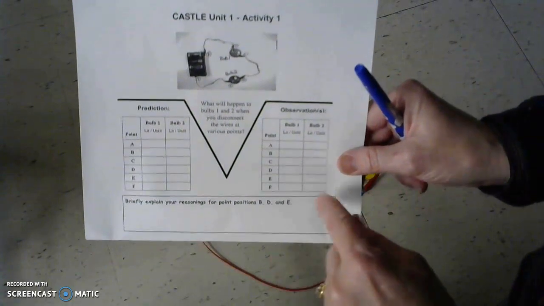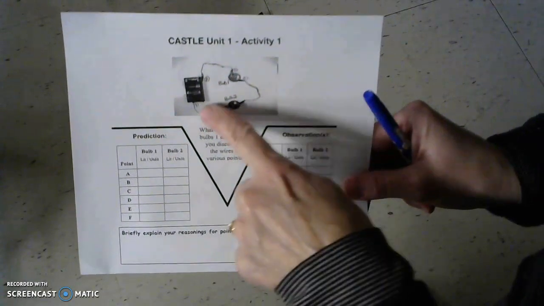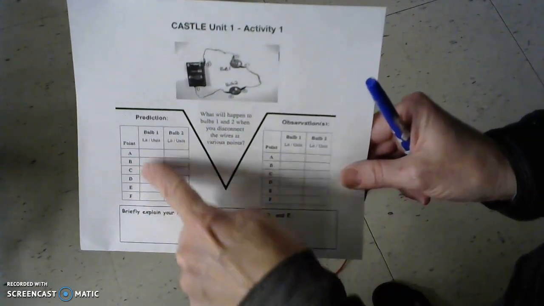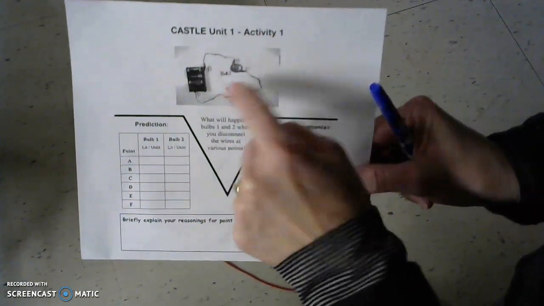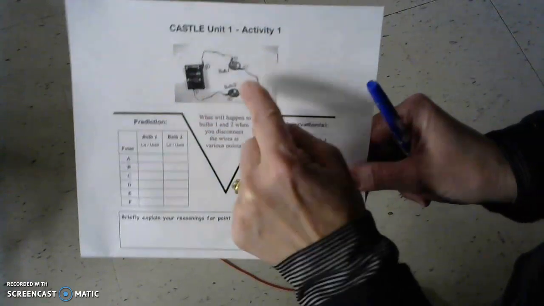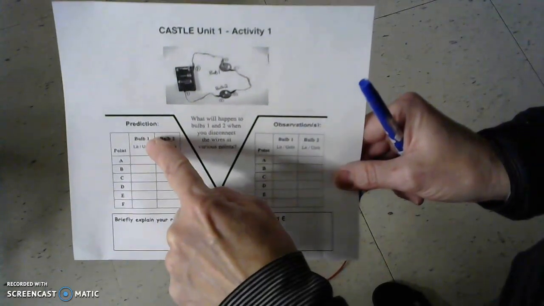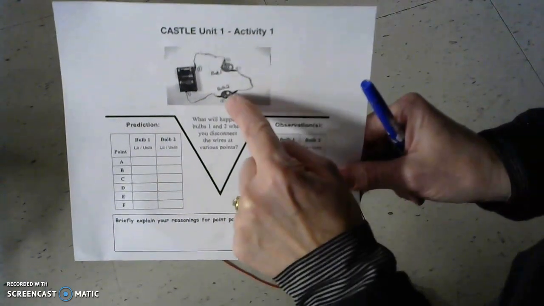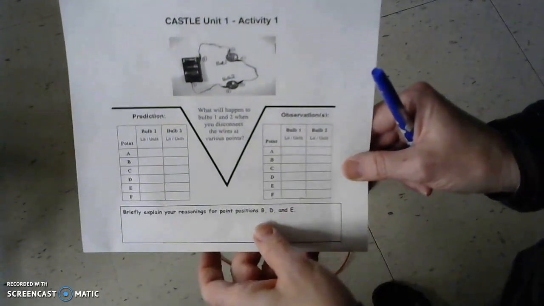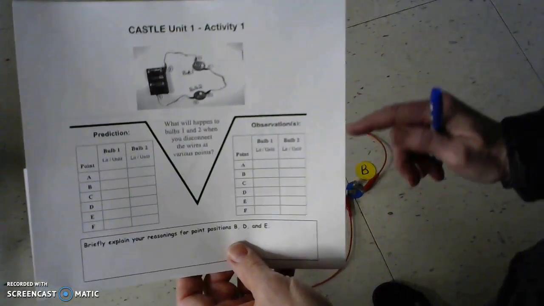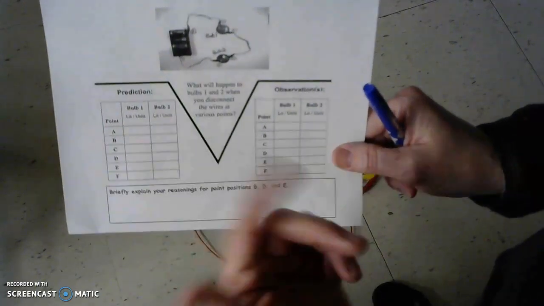You need to look at the setup that I have on the floor. I have letters by each point, A through F, and those letters are down here on the table. I have 3 batteries in this battery holder, and then I have a light bulb here and a light bulb here. Bulb 1 will be this one, bulb 2 will be the bottom one, just like the diagram on your sheet. Bulb 1 will be on the right for us, bulb 2 will be on the left for you. I set it up this way because of the camera.